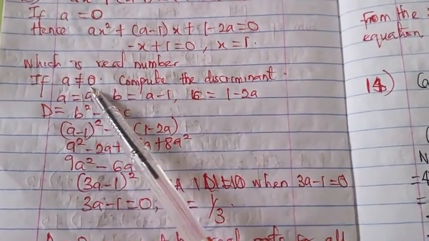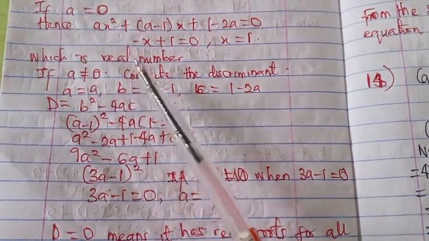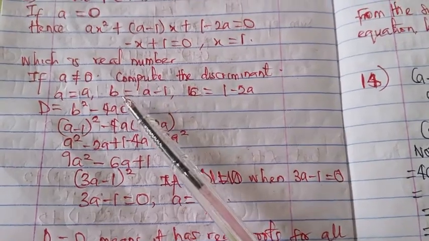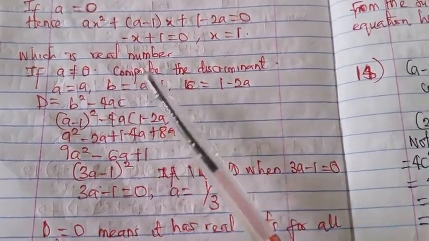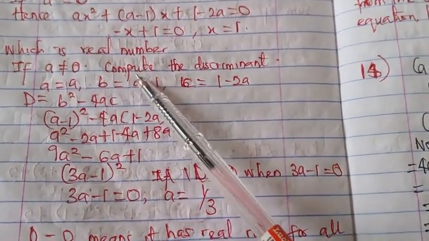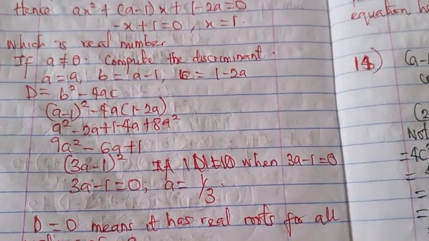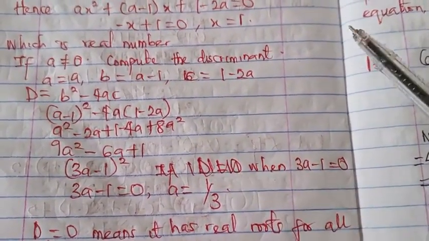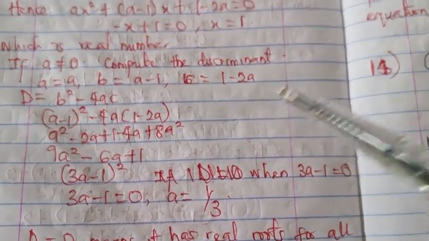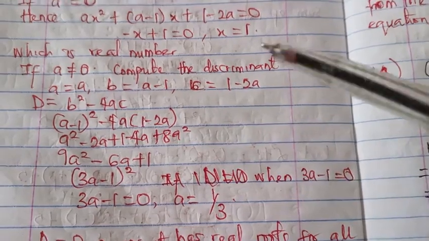What if a is not equal to 0? That is, a can be negative, it can be positive, it can be rational, it can be anything, so far as it is still a real number. Now we want to compute the discriminant. Why do we do the discriminant? Because the discriminant is what tells us the nature of the roots. If you're able to get a positive discriminant, then we say that the quadratic equation, with a discriminant either positive or 0, has real roots.